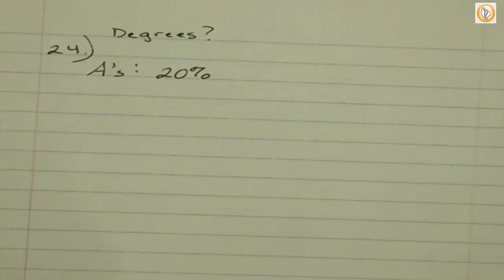How do we find the degrees? By dividing 20 divided by 100. Nope. Look in your notes. I'm going to let her find it. Look in your notes to where we did the pie chart and we found degrees. I changed it to decimal.